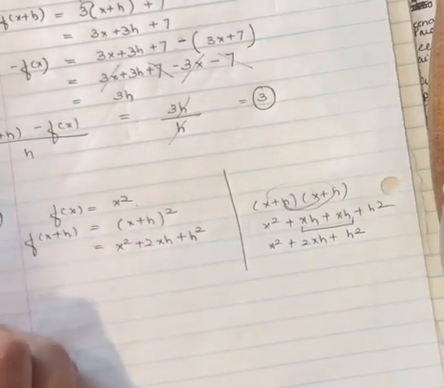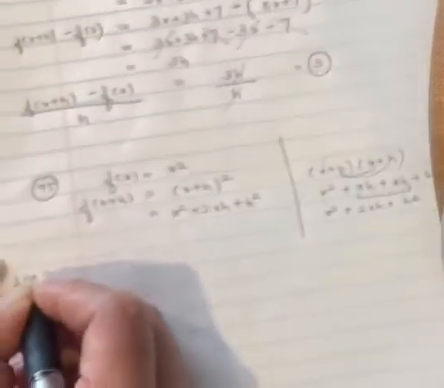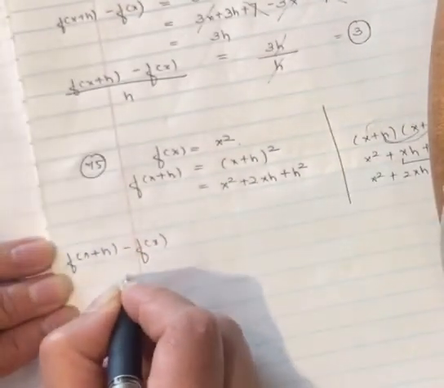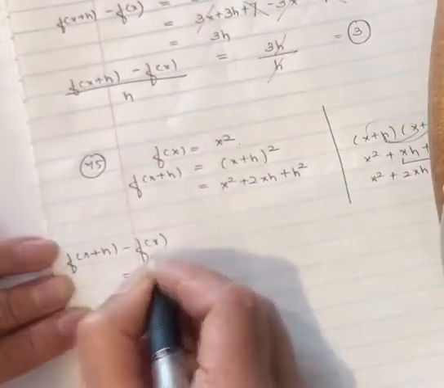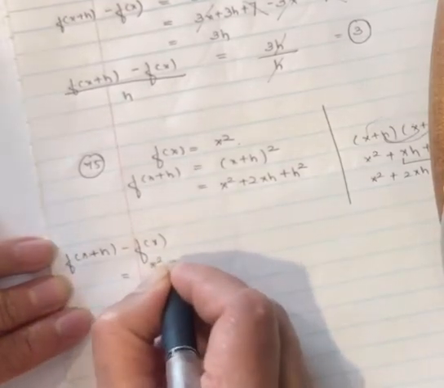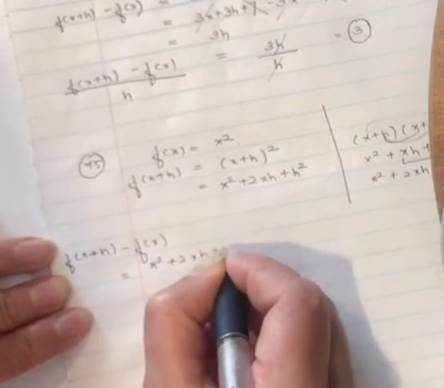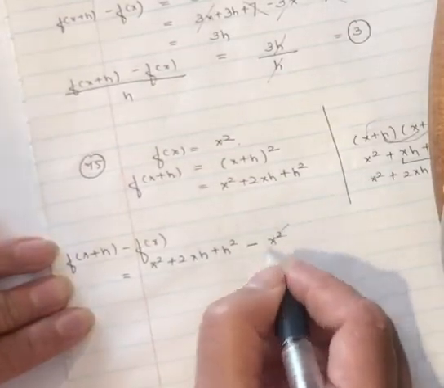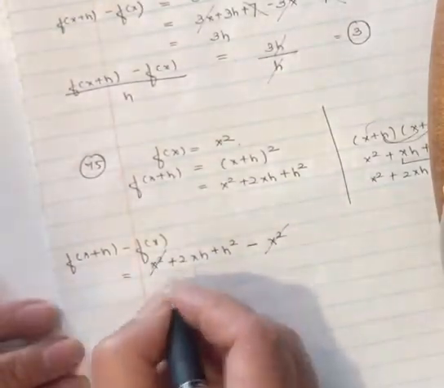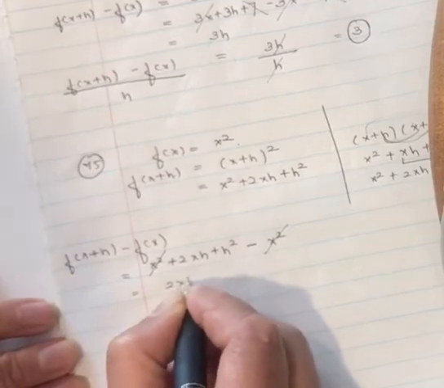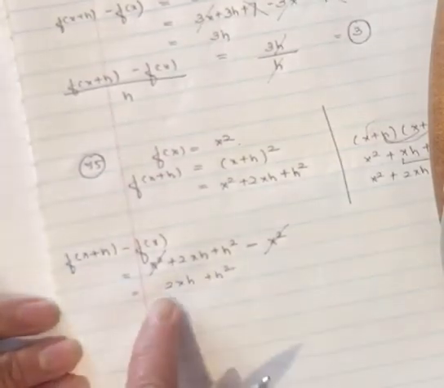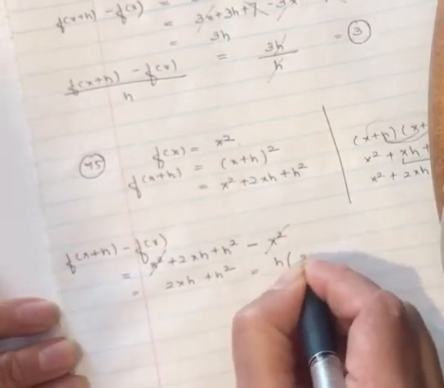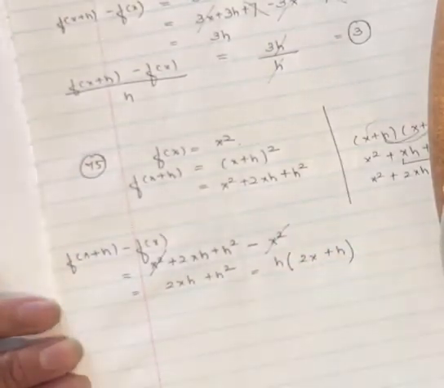Now, combining the numerator, which is f of x plus h minus f of x, this is x square plus 2xh plus h square minus x square. We can see that this x square and this x square cancel, which gives you 2xh plus h square. You can see h is the common factor. Go ahead and factor it. It will be useful in the next step.